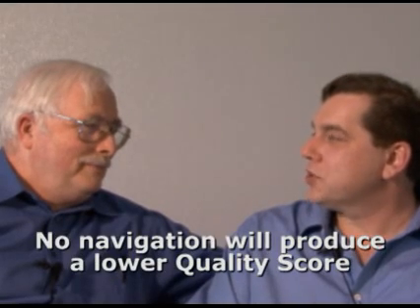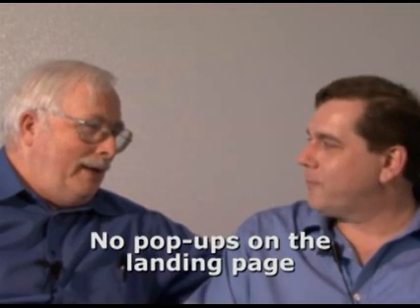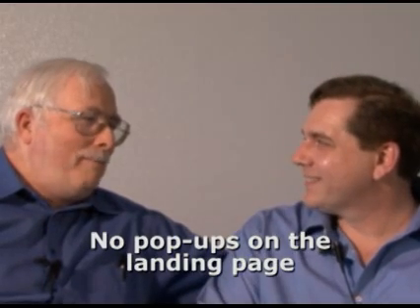Now does Google, does that affect quality score? To some extent. If you have no navigation at all, you're going to see a lower quality score. Okay. User has less options. No pop-ups on the landing page. Pop-ups haven't been allowed for a long time now. Any other bad things to make sure you don't have in your landing page?